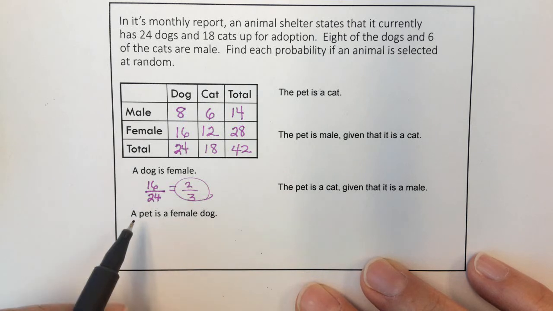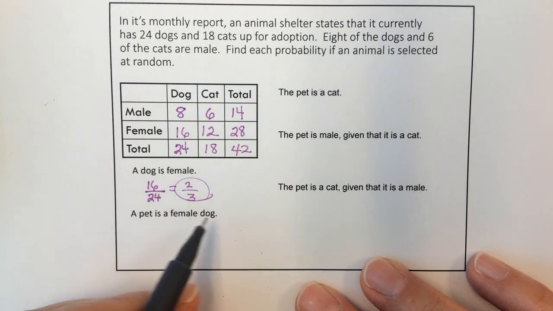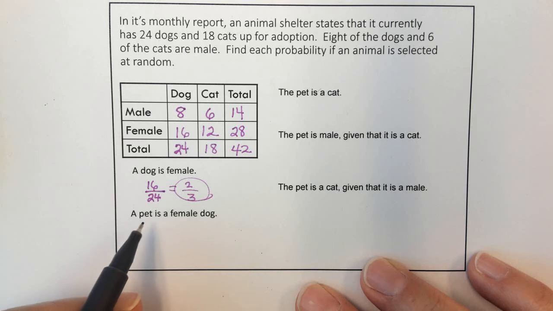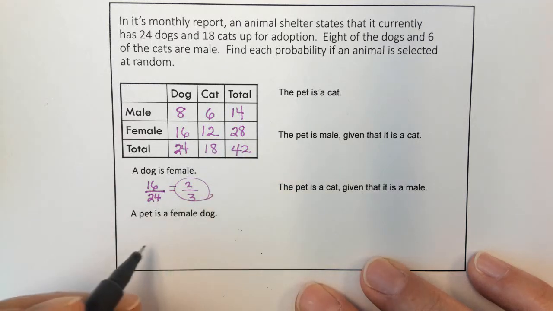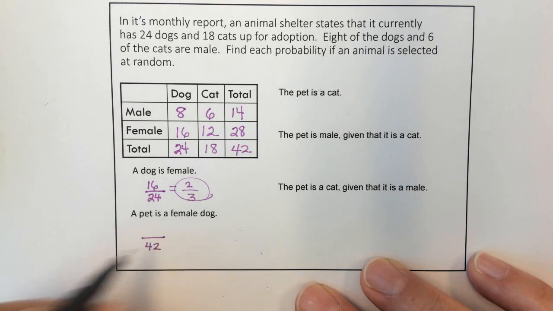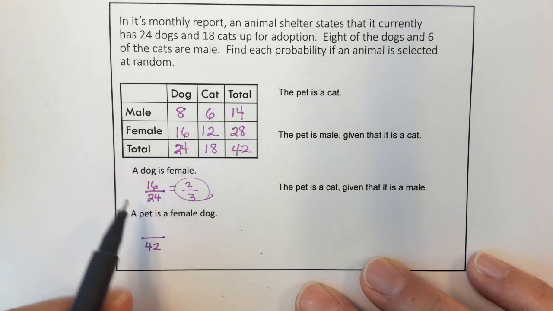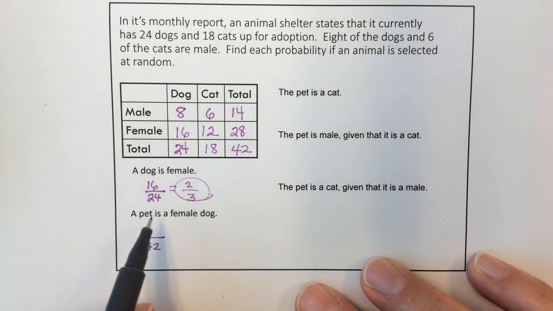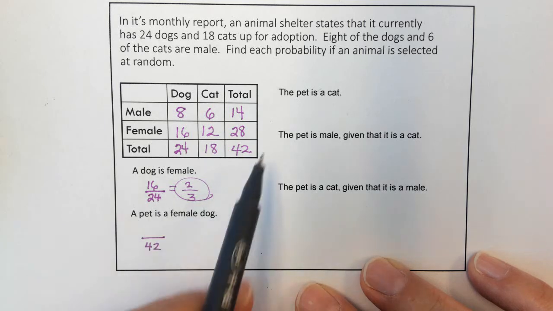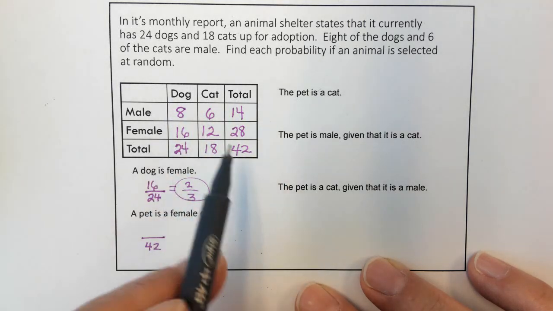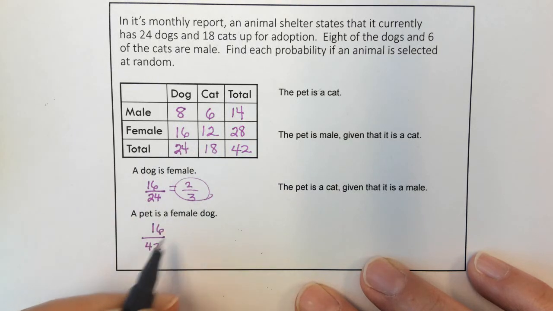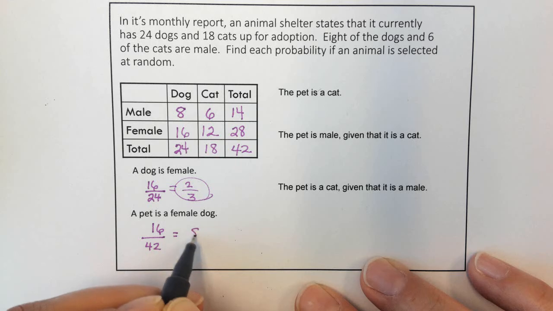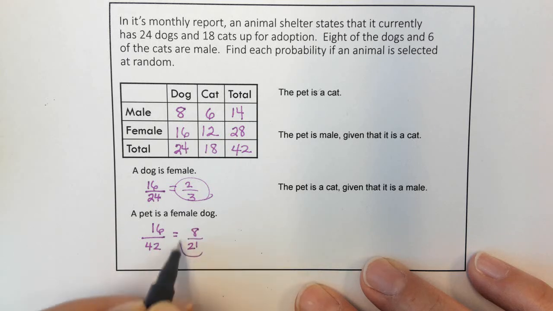All right. The probability that a pet is a female dog. So we're going to pick a pet. Pets can be males or females. So for a pet, we need to be picking from the total. Any pet would do. So that means the bottom number is all the pets available, 42. And the probability that that pet is a female dog. So if I consider all pets, how many are female dogs? 16. So 16 over 42, which simplifies down to 8 over 21.